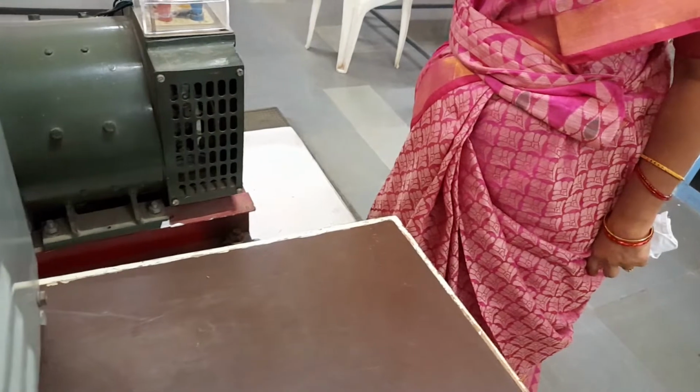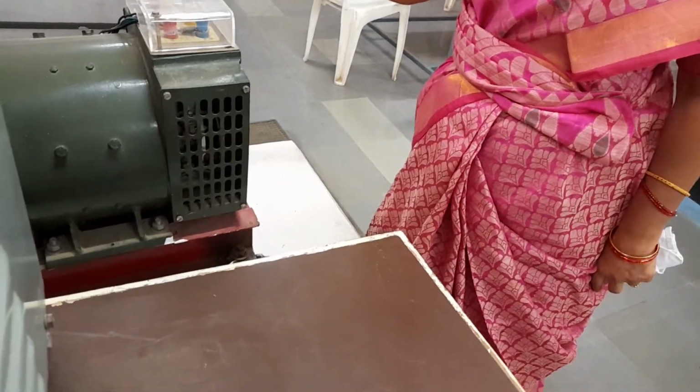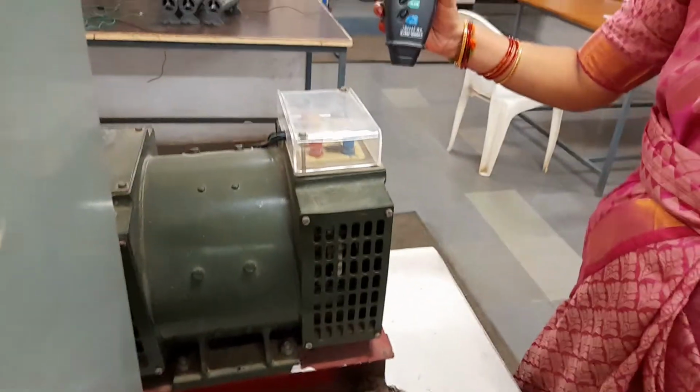In a similar way, this slip test can be conducted even above the synchronous speed also. So now let us see, the rated speed 1480 RPM, and I am just considering 1510 RPM.